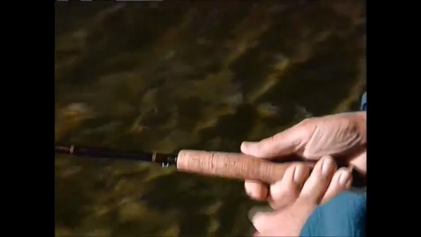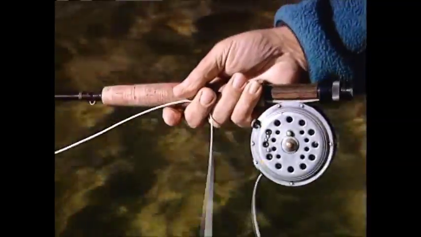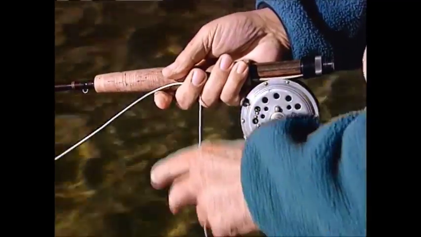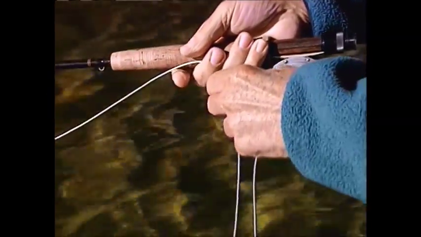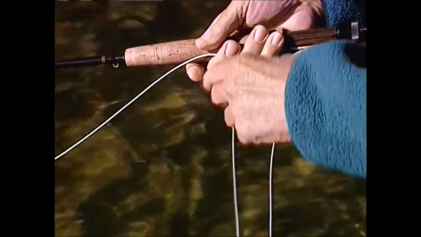On the other hand, in lakes I sometimes use sinking lines. And when you use sinking lines, my inclination is to use very short leaders, really short, 3, 4, 5 feet long, because it works a little better with those.